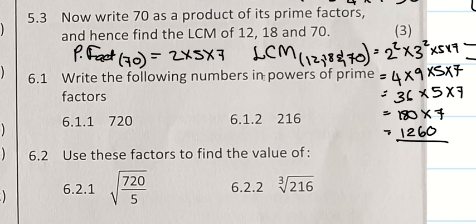Continuing at question number 6, they ask you to write the following numbers in powers of prime factors. So all we have to do there is prime factorize, basically. Can anyone help me? Prime factors of 720. So I'm just going to fill in the answer here. Yes, my dear, what's your name?